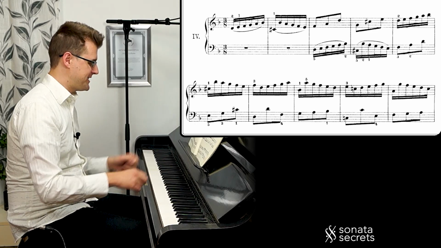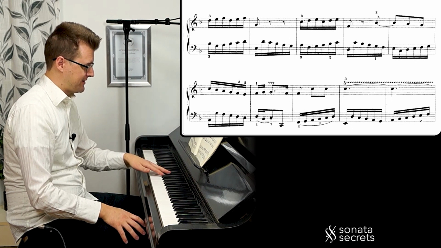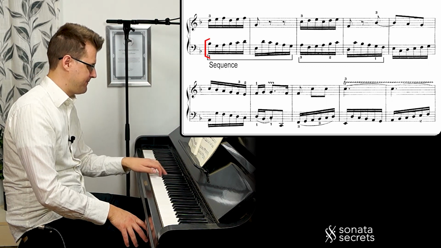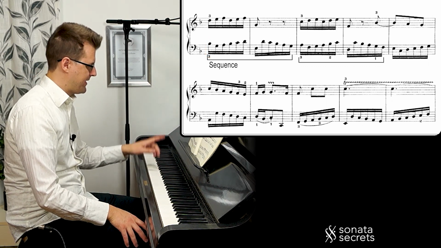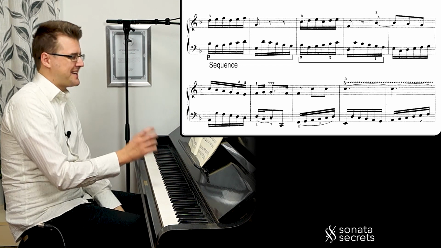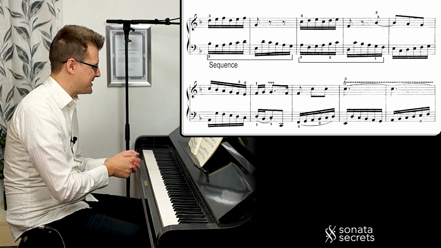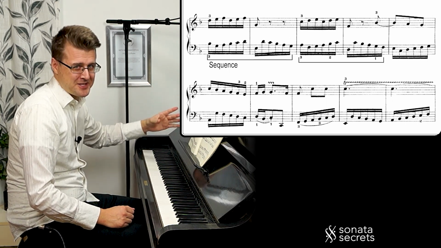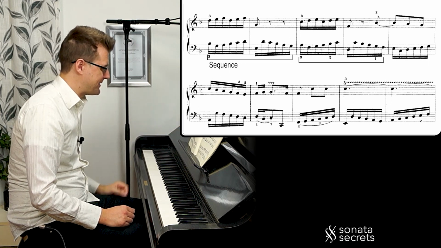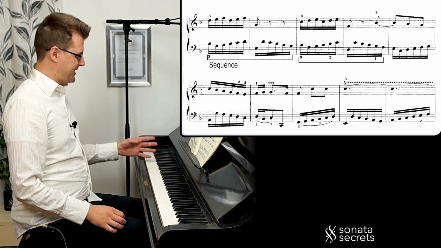Okay, after this sequence, now we get the subject in the left hand. We get actually the same sequence with the falling third start. And the right hand plays this. This is like a new puzzle piece that Bach throws in the mix to get something new, because it's not part of the subject, it's not part of the counter subject. It's maybe closely related to the subject because it's a scale, but it's not the exact contour of the subject. Okay, we end up on the cadence in F major here.